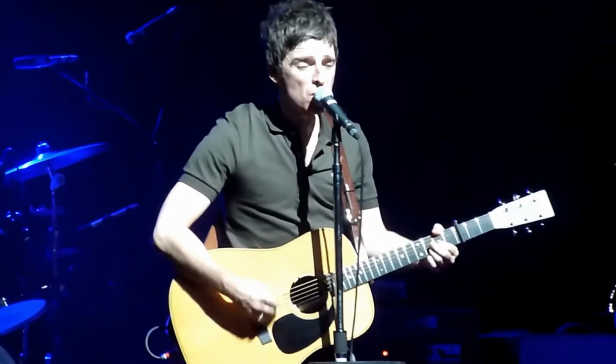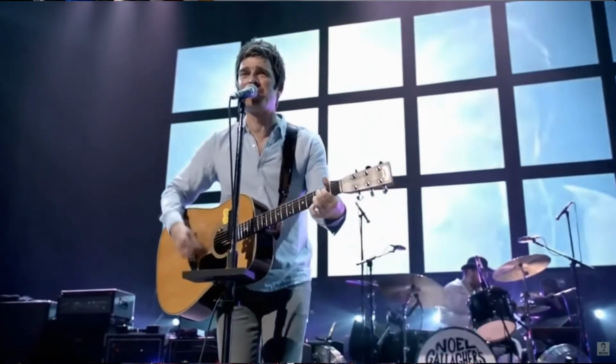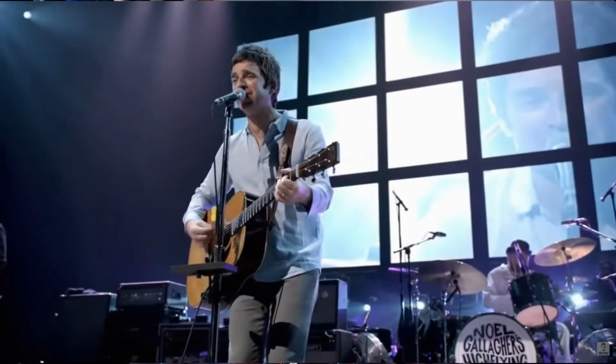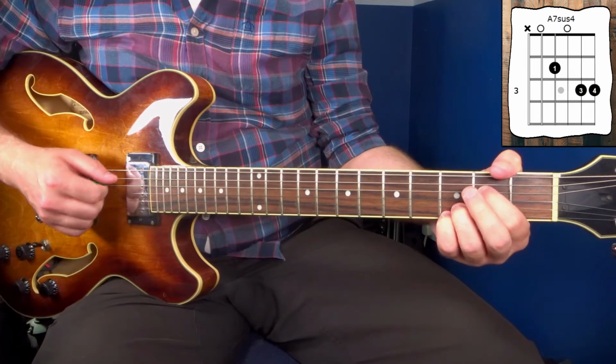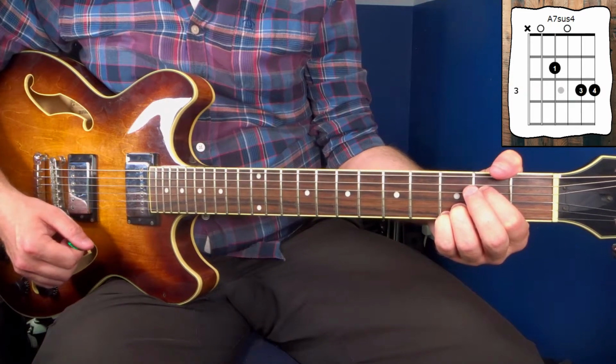The diatonic chords of the key of G major has an A minor chord in it, but Noel will often choose to change this to the A7 sus4 chord. This A7 sus4 chord is still diatonic, it still uses notes from the key of G major, but does give the chord progressions a slightly different flavour than just using an A minor chord.